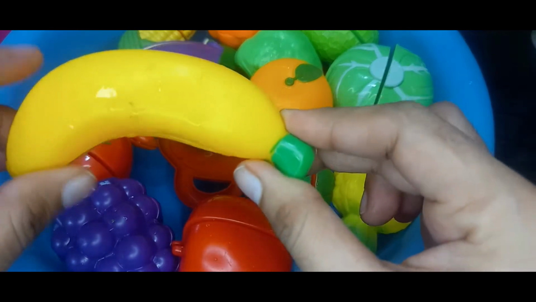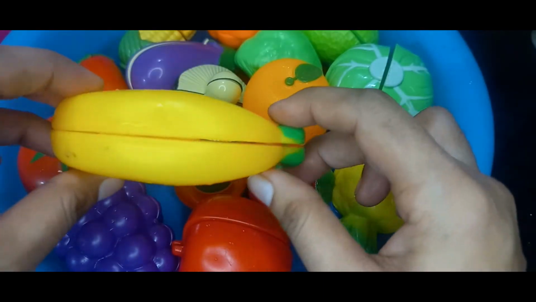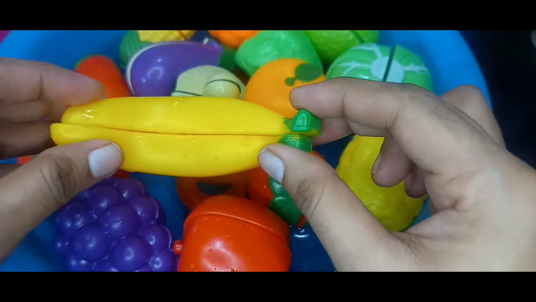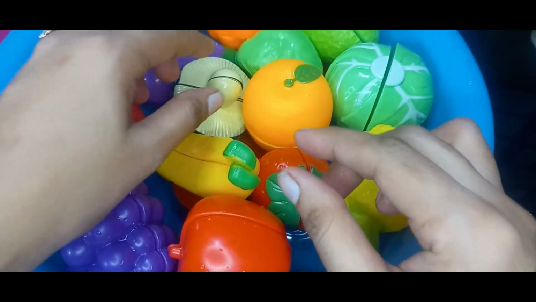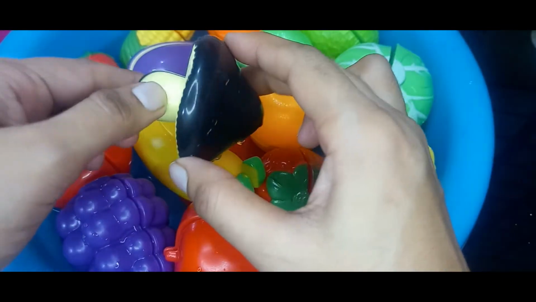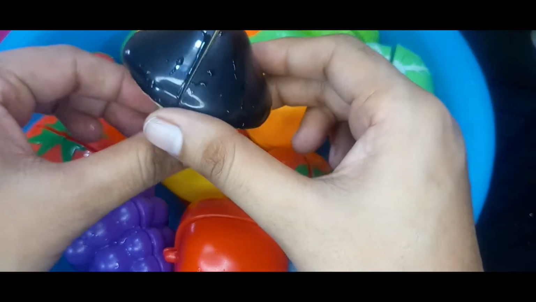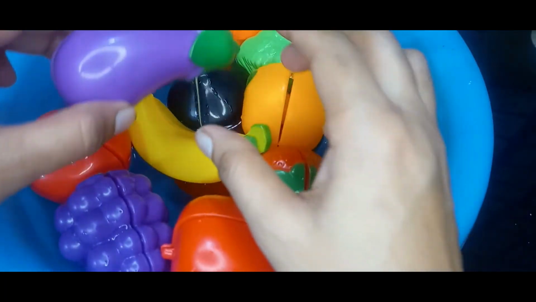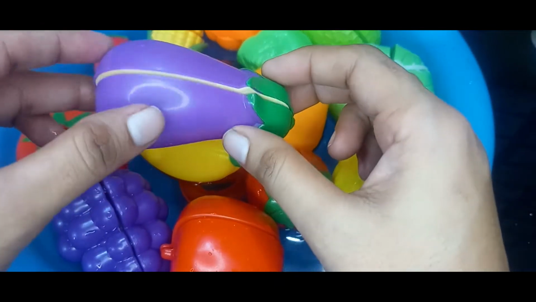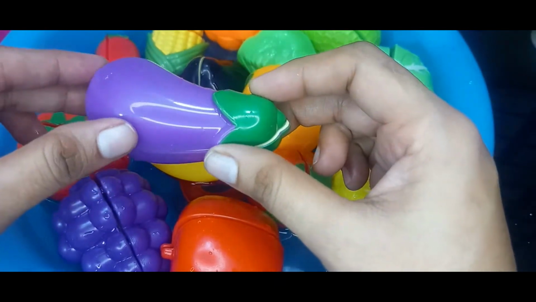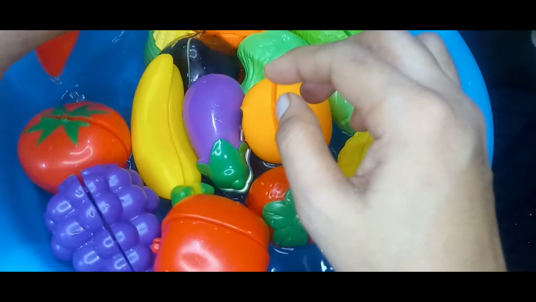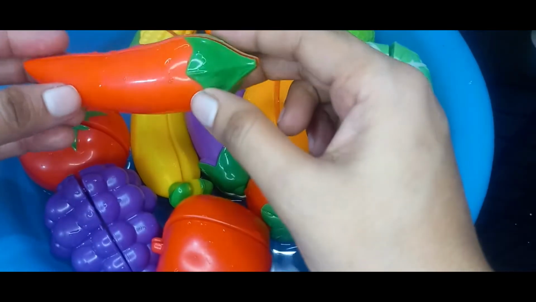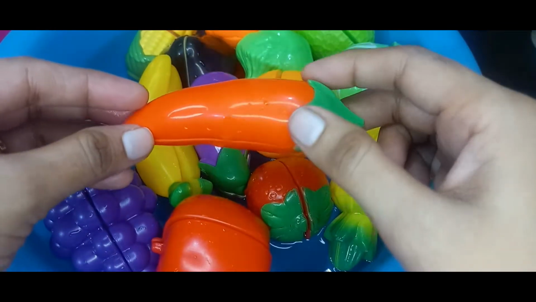Banana. Banana is a fruit. Mushroom. Mushroom is a vegetable. Eggplant. Eggplant is a vegetable. Chili. Chili is a vegetable.